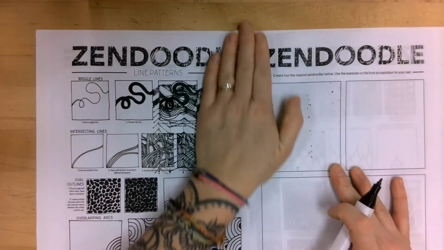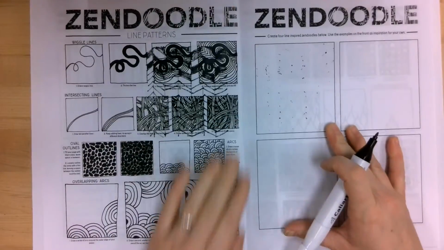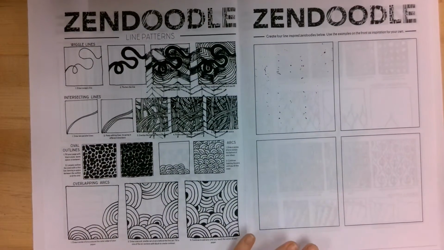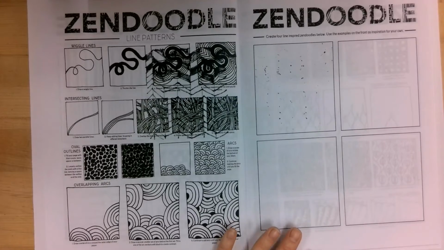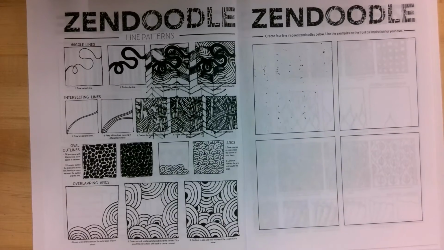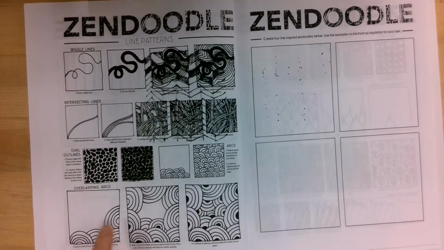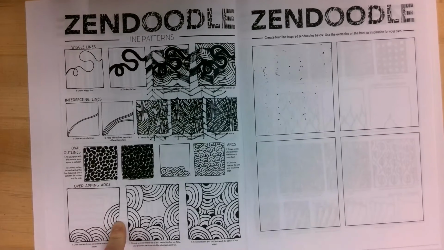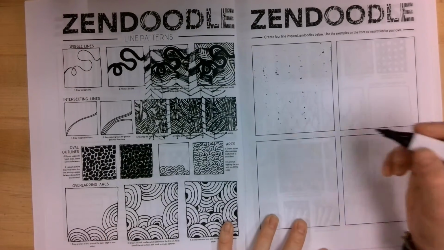to create the checkerboard. All right, lots of different line patterns to choose from, and obviously, you know, you can think of all different sorts of lines to create some of your own. So I'm really intrigued to see what kind of line patterns you come up with. I like this one with the overlapping arcs down here, so that's the one I'll demonstrate.